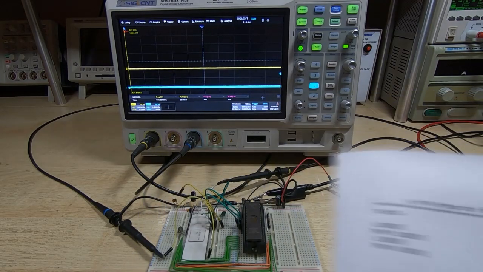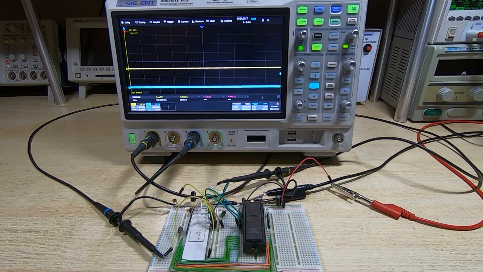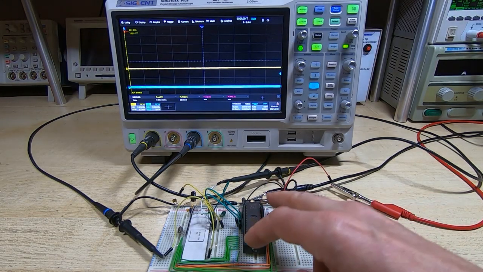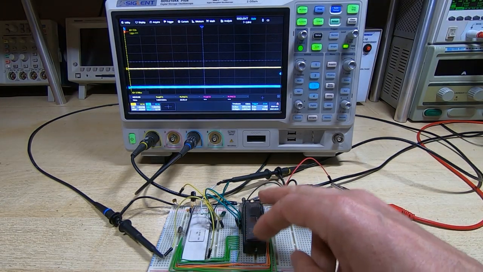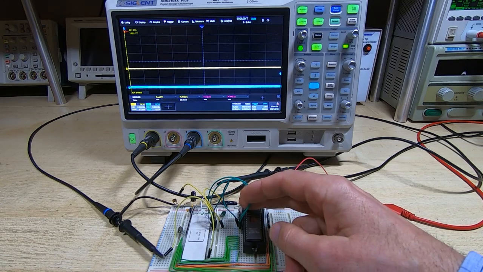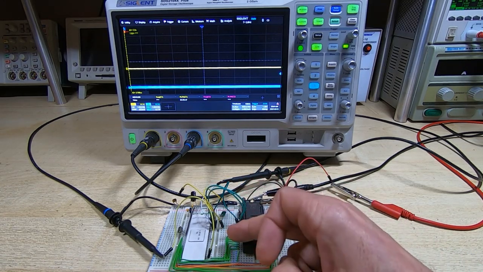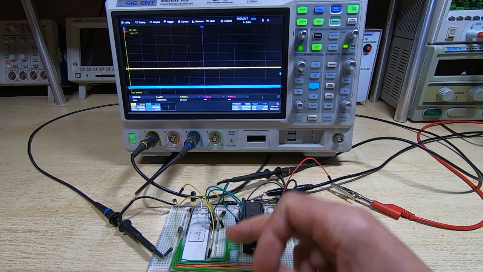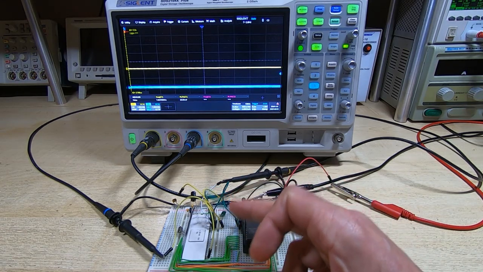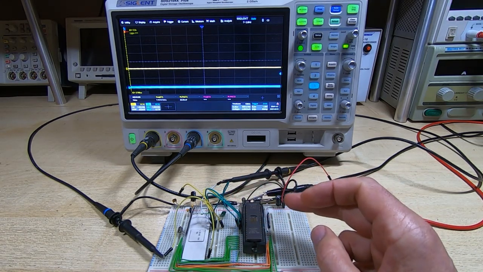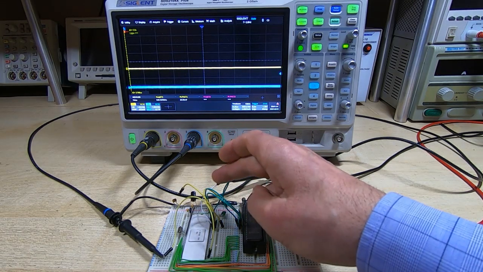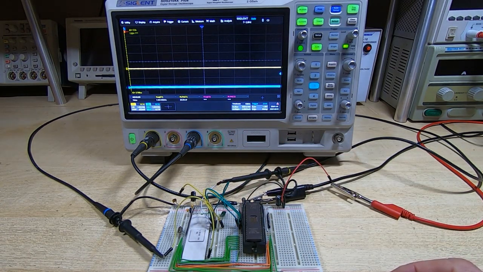But if we look at this on the scope, what I have here is the system set up with that code in the ROM. I've only got the first three address lines hooked up at the moment. All the data lines are of course hooked up, but I only need the first three address lines at this point. We've got the reset line as well, just in case I need to reset it.